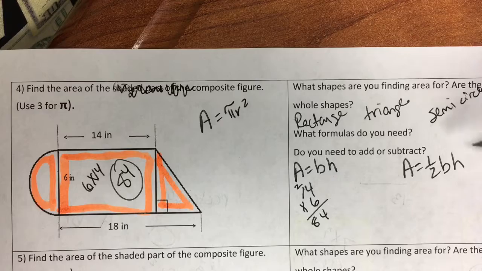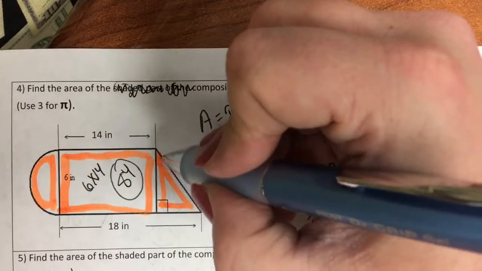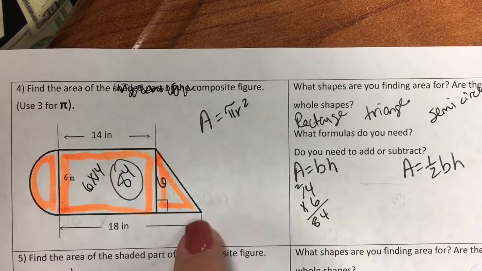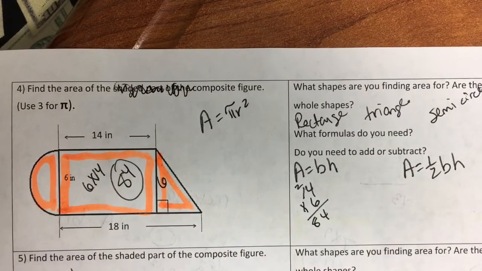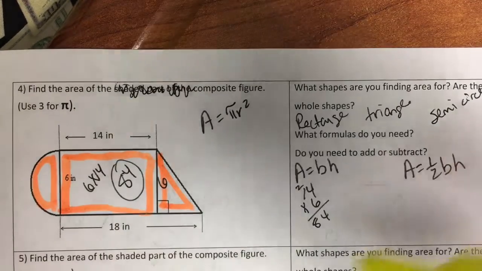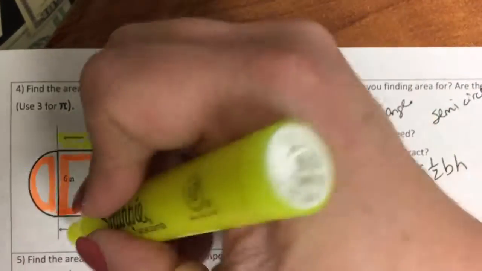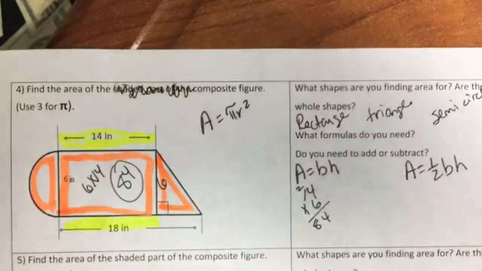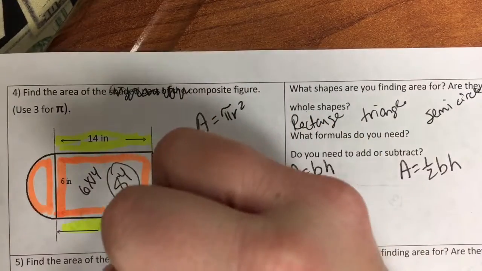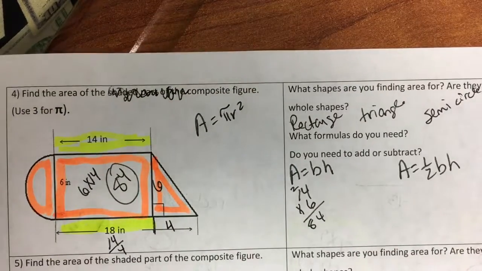All right, for the triangle, if this is 6, this is 6. So the height is 6, but I need the base. All right, so I'm gonna have to look at this a little different way, because from here to here is 18. Well, from here to here is 14. So this part's the leftover. So 18 minus 14 is 4. So this part here is 4.